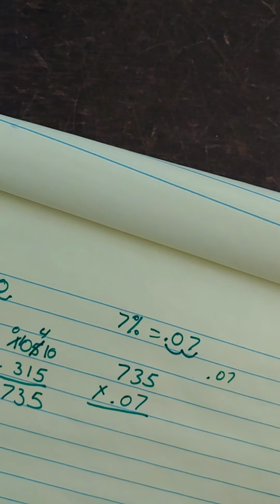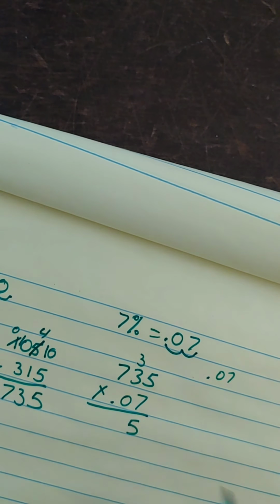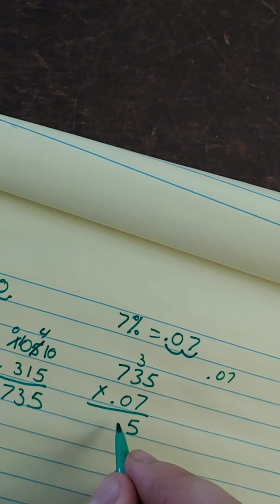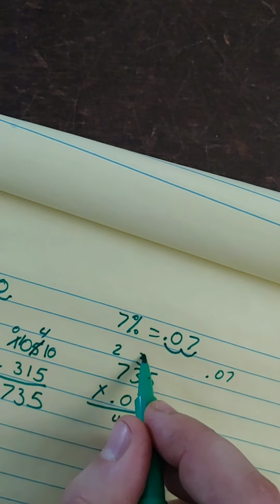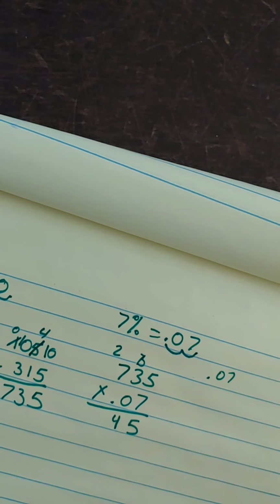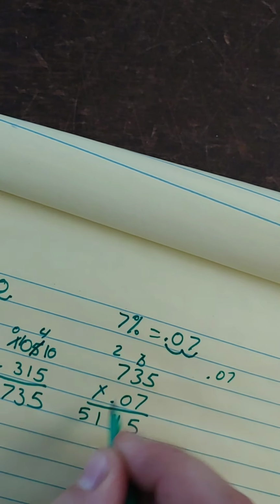So 7 times 5 is 35. 7 times 3, 21, plus 3, 24. 7 times 7 is 49. And we have 2 there, so 49 plus 2 is 51.